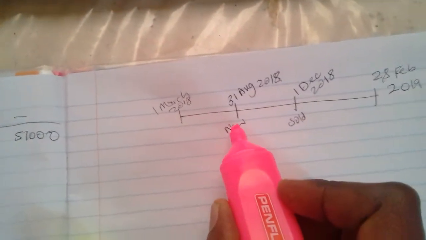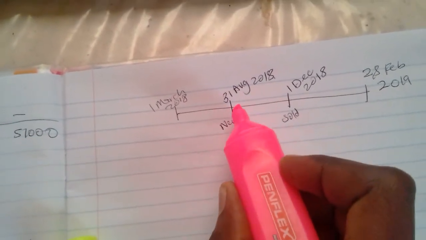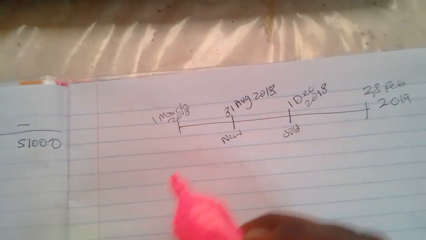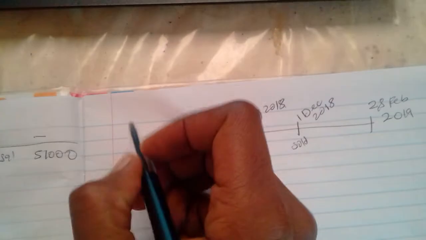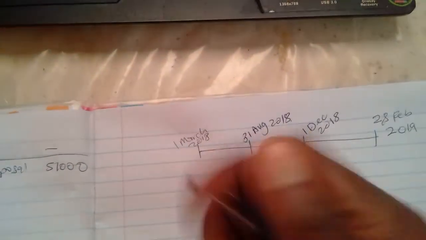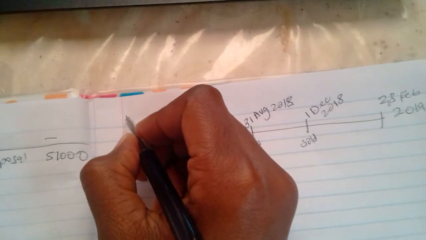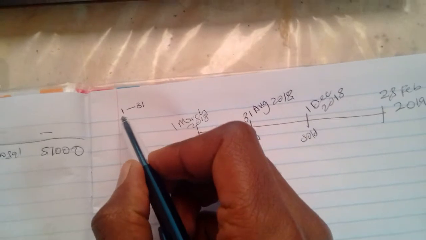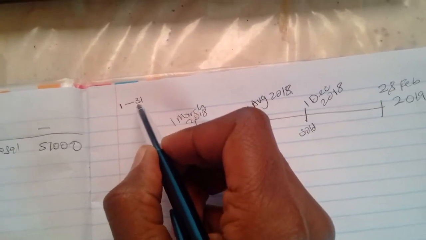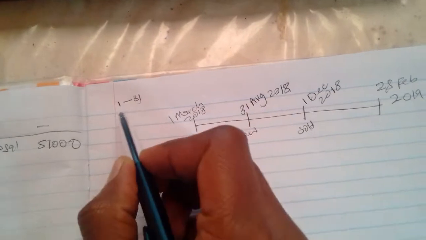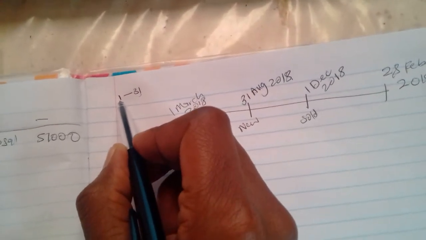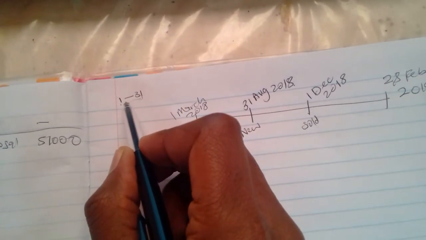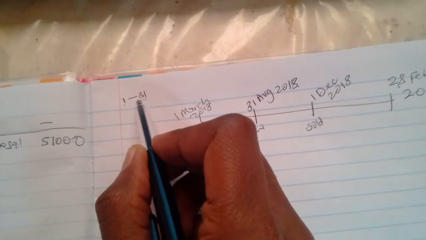Okay, let's start with the new one. The new asset has been purchased on 1 August 2018. Please make sure dates are very important. When we are talking about a month in accounting, a month commences on 1 and runs until 31. If they purchase an asset on the 1st, at the beginning of the month, that asset will be inside the business for that month. It means you can count that month.